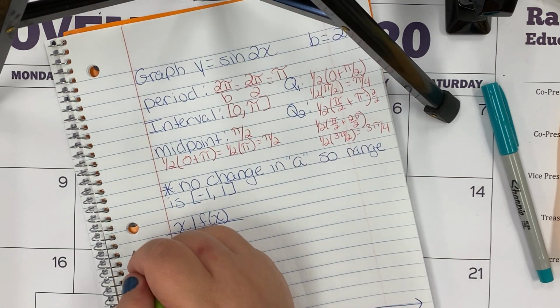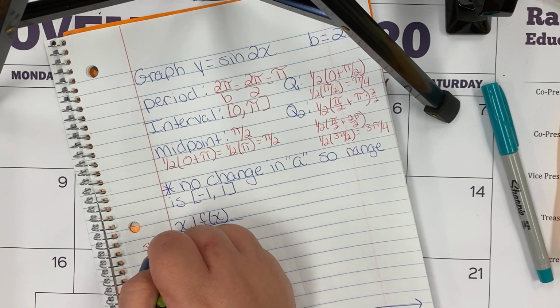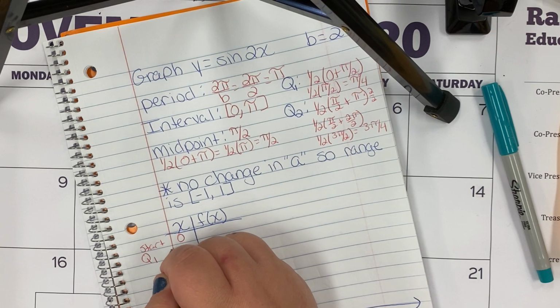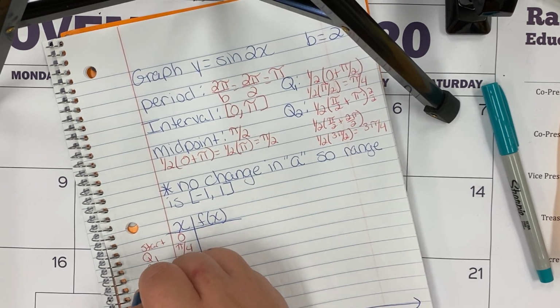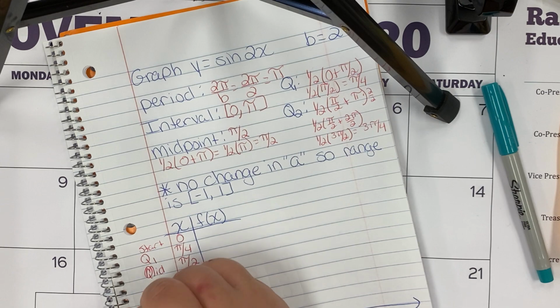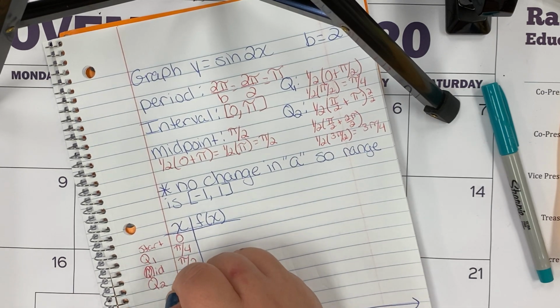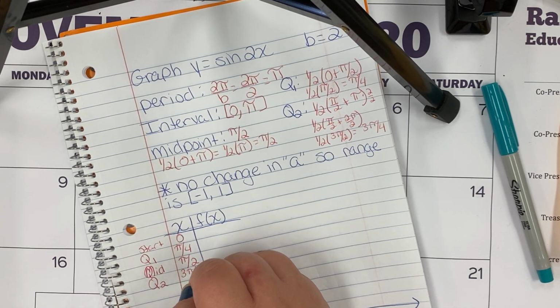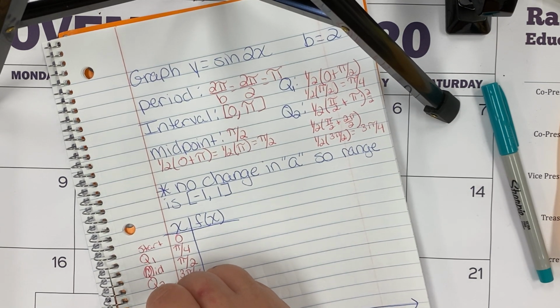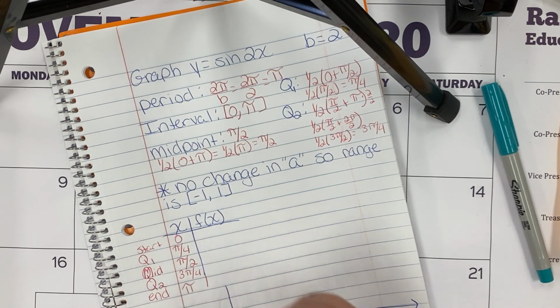So then when you go to graph, you're going to have your start, which is 0, then Q1, which is pi over 4, Q2, or your midpoint, which is going to be pi over 2, then Q3, 3 pi over 4, and then your end, which in this case is pi.